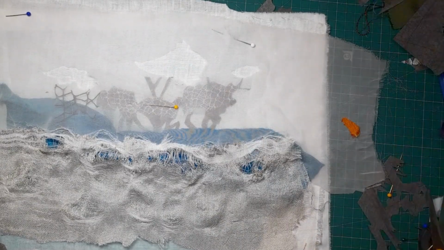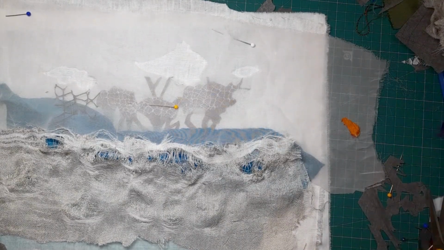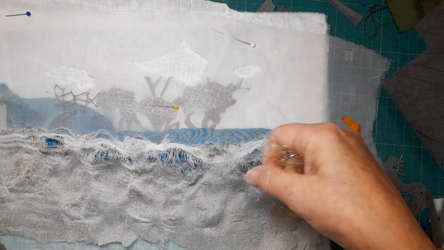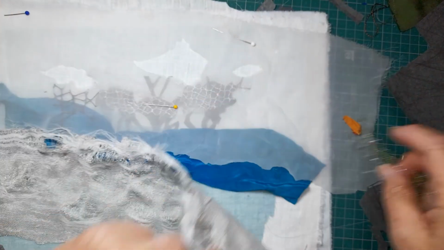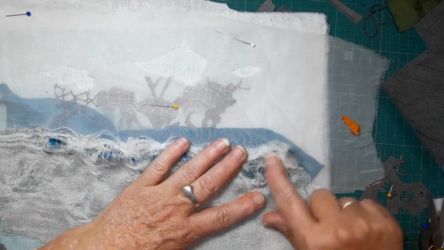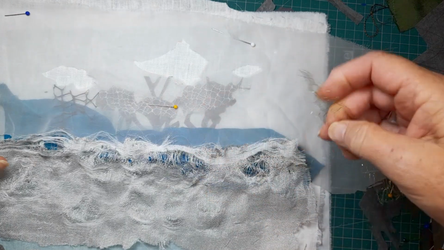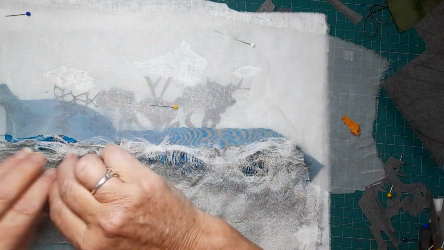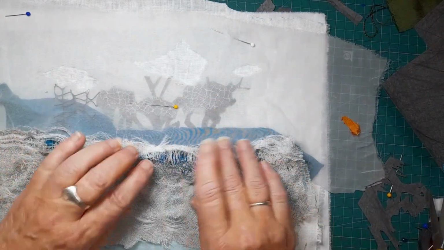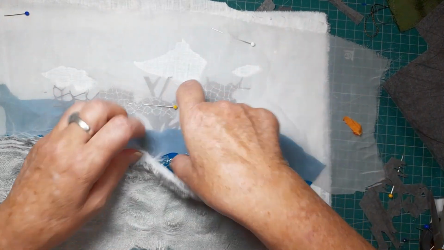What else did we have that we wanted to put in? Let's find those bits first. I use these glittery things sparingly, but really I want it to be like frost, and it seems to suggest it, really, that shine.